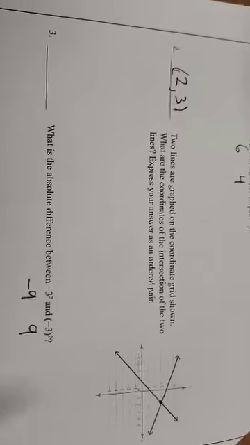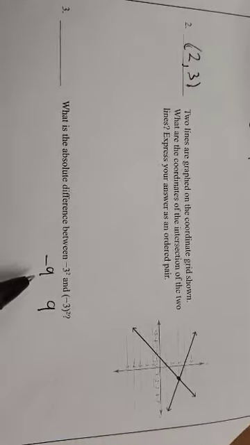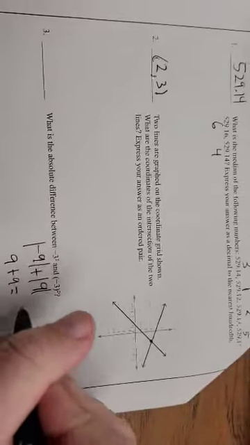They want to know the absolute difference between those 2 numbers. From -9 to 0 is 9, and from 0 to 9 is 9. So basically we're making them both positive and adding. 9 plus 9 equals 18. The absolute difference is 18.